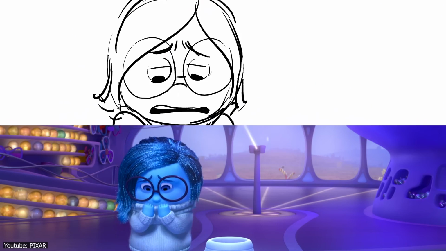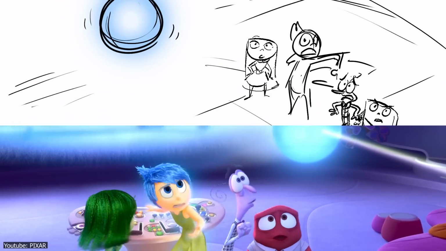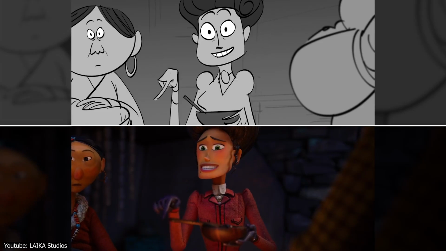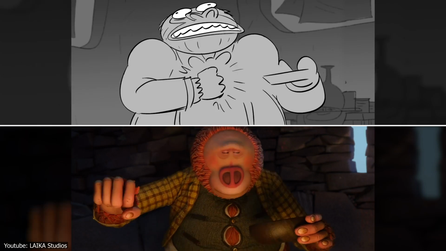In animations, big expressions can really sell the moment, so go all out and do not be afraid to sometimes exaggerate the expressions. You can even use squash and stretch animation principles to really drive that point home.